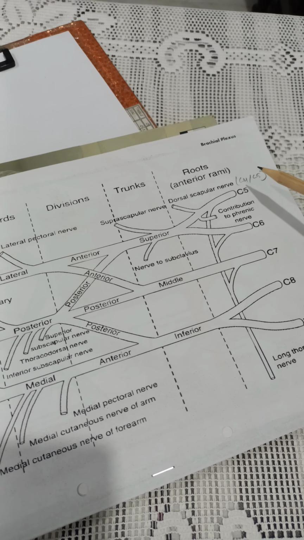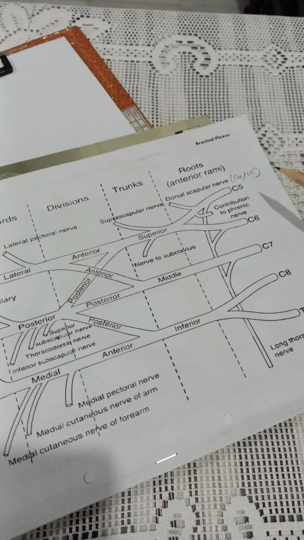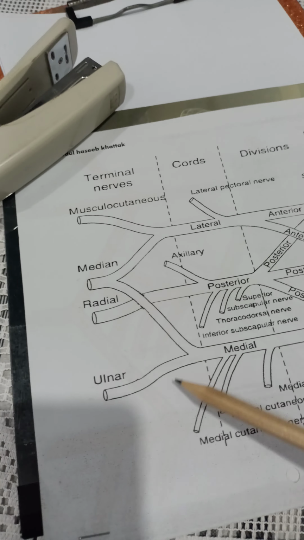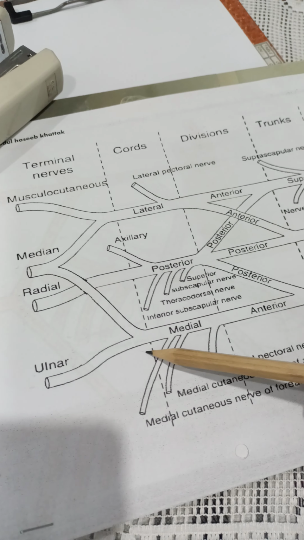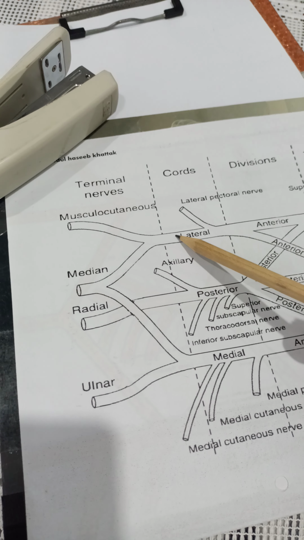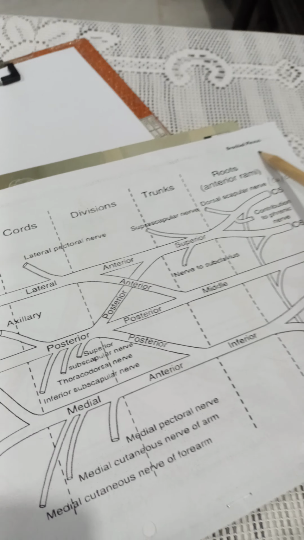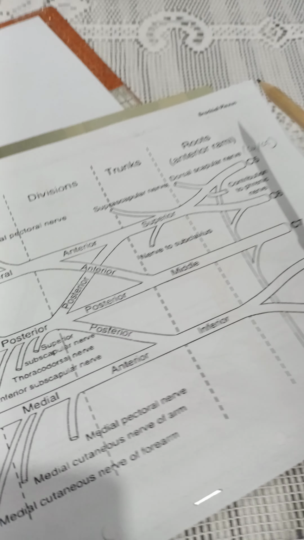A plexus is the combination of different spinal roots to supply a specific region of the body. Such a connection of the different spinal nerves forms different terminal nerves. It is the intermingling between different spinal roots to form different terminal nerves which will supply a specific area or a specific organ in the body. Such a connection is known as a plexus. So a plexus which will supply the upper limb is called the brachial plexus.